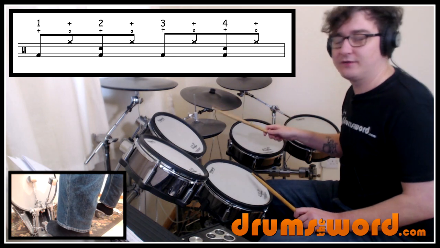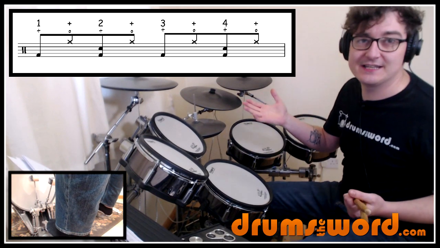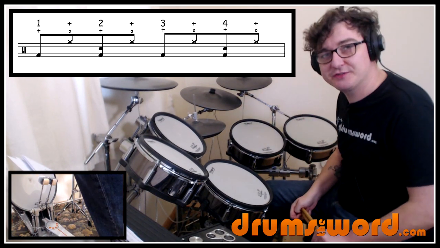Just a little brief aside, of course you could play all the eighth notes if you wanted to. But you can see it sounds exactly the same. Anyway, here's some variations.